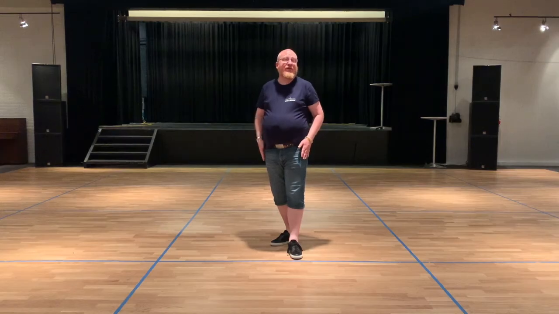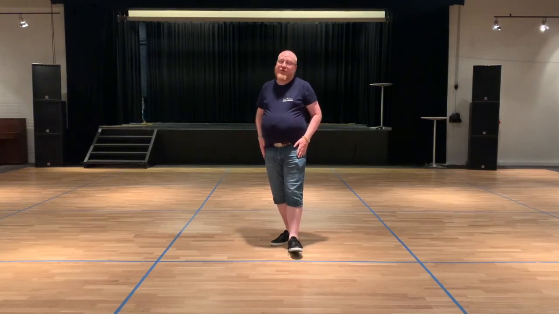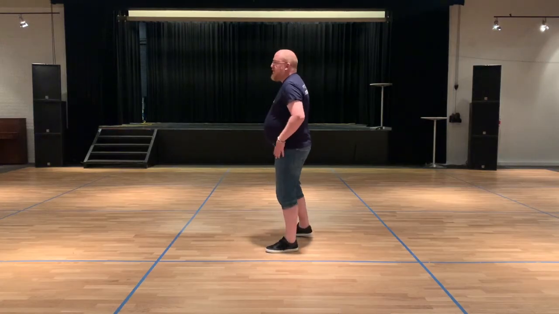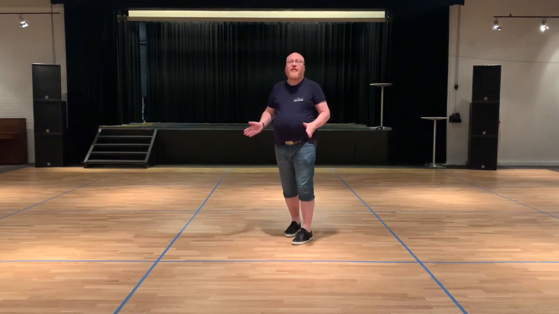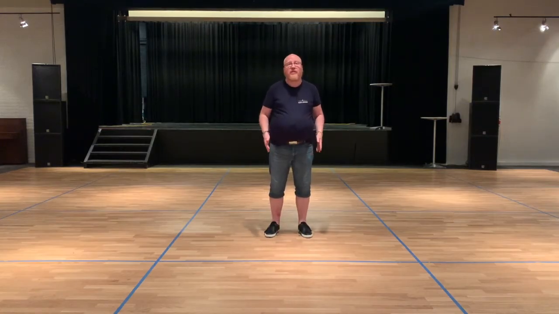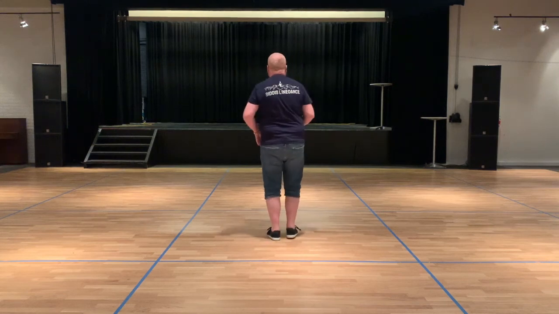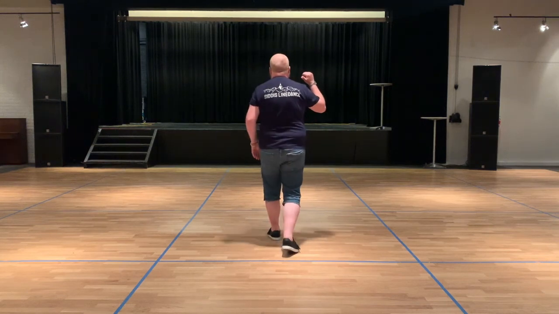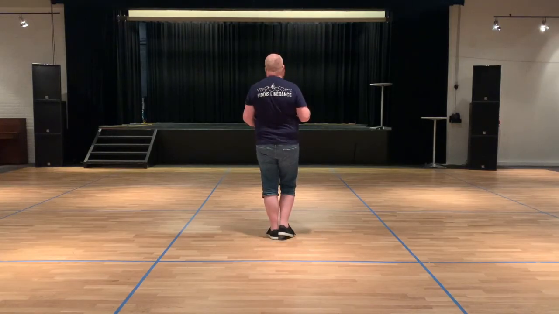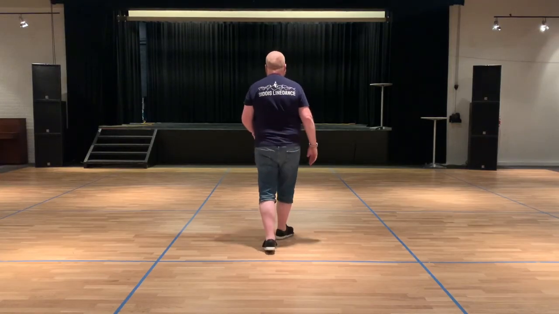Just to sum up, the coaster and the sailor, they're sort of the same. Both go backwards, but the difference is that with the coaster step, on the and count, your feet are together. In sailor, your feet are apart. Just to show you, coaster step, back, together, forward. One more time with the counting, 7, 8, 1 and 2.